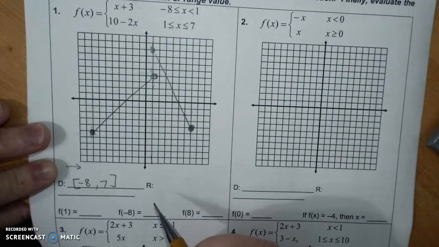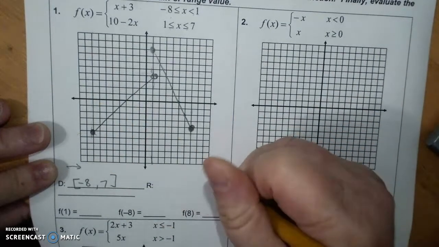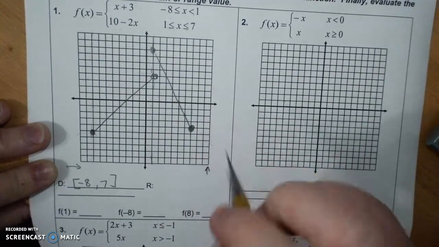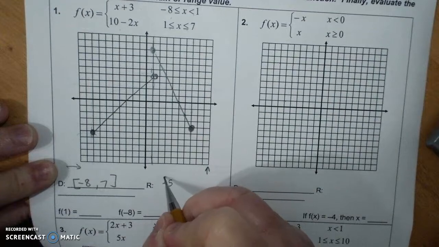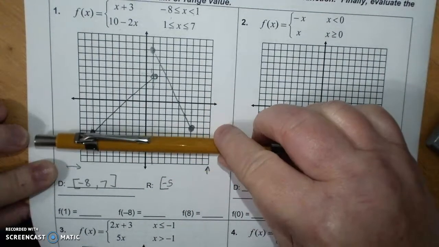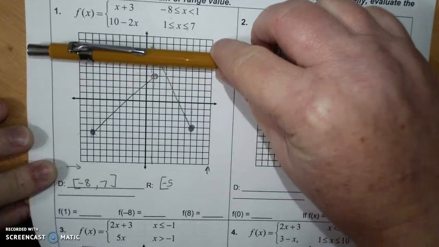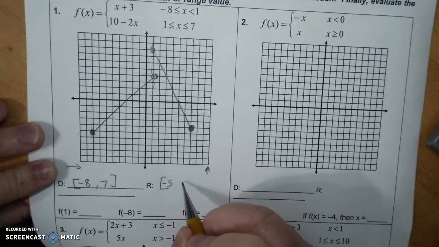Then for the range, I'm going to go from the bottom to the top. The lowest part is -5. And as I go up, there's still not a gap. And it goes all the way up to 8.